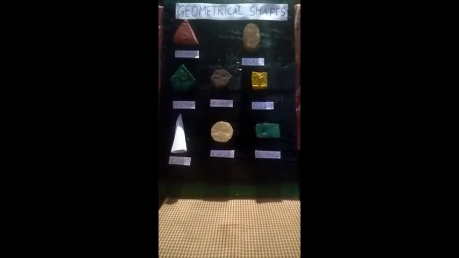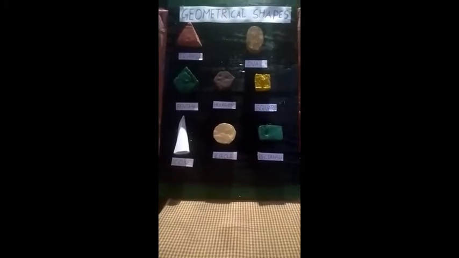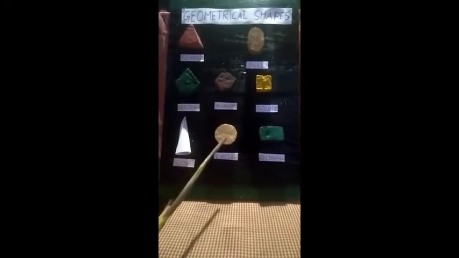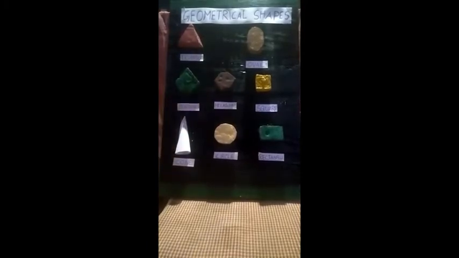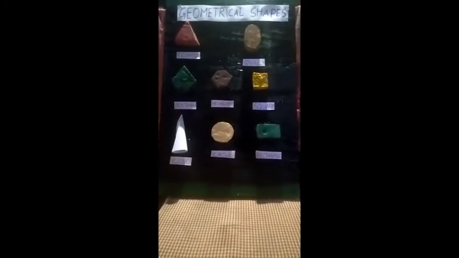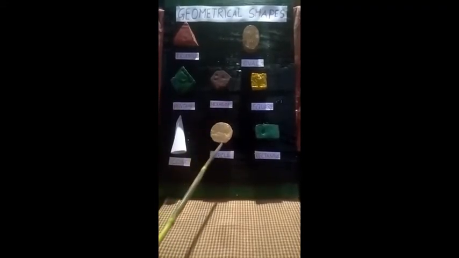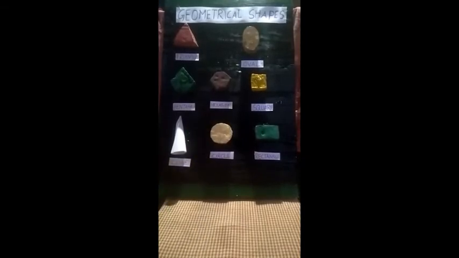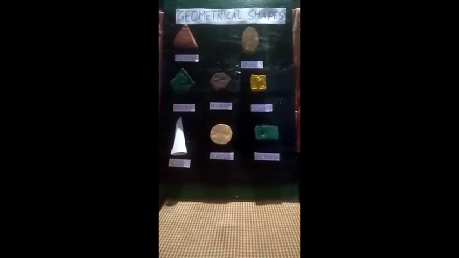To conclude, I would like to say that by using these geometrical shapes, the student can differentiate between the circle and oval. They will find that a circle is round all the way and has no corner, whereas an oval shape has a rounded and elongated outline.